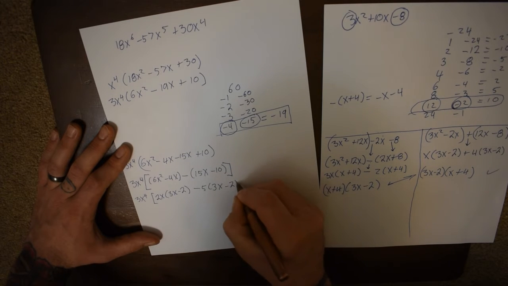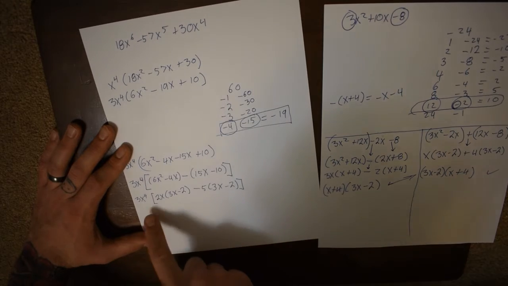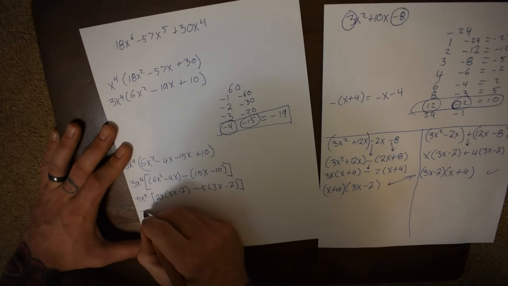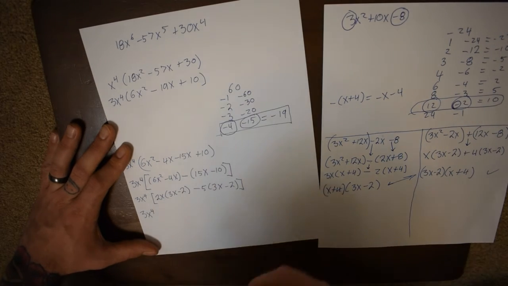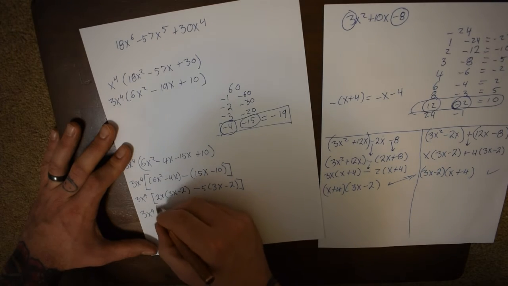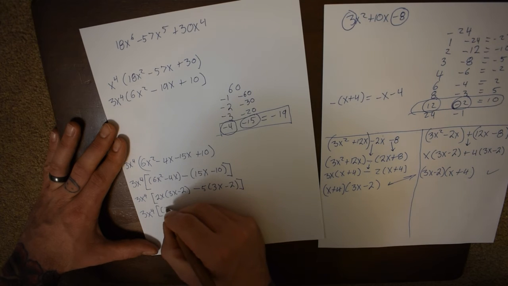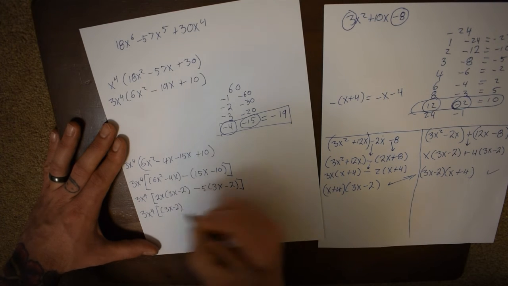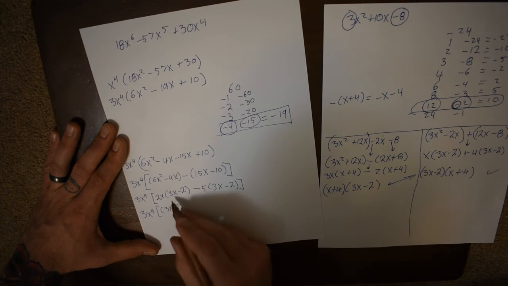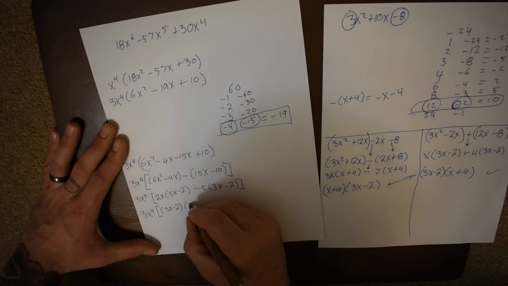3x minus 2. And now, like I said, this 3x to the 4th is just along for the ride. And we ask ourselves, well, what's common? That 3x minus 2. What isn't common, or what's left over? 2x minus 5.